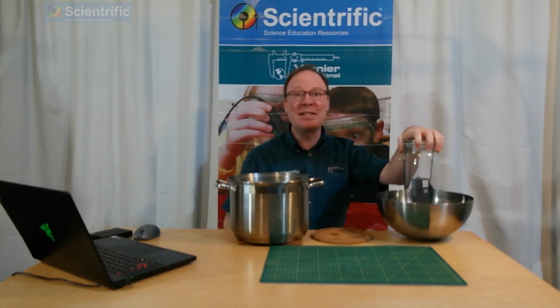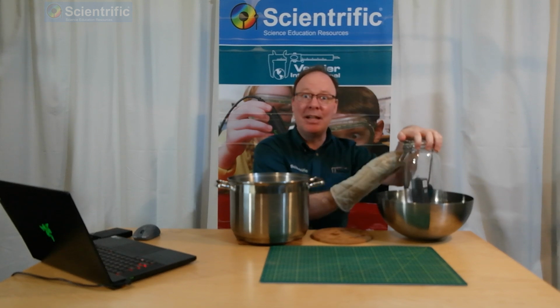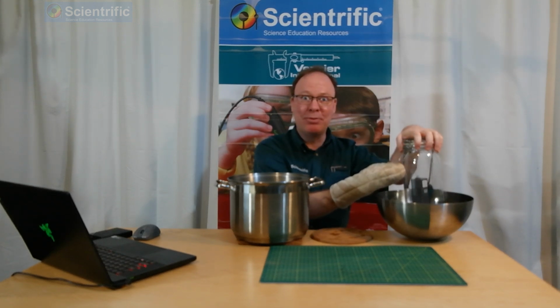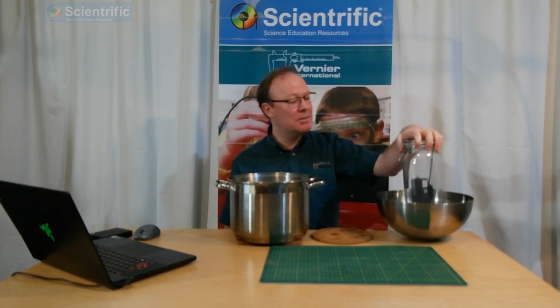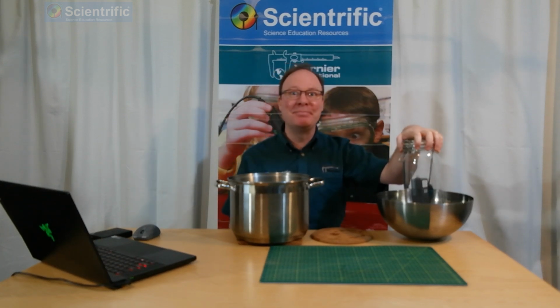So again, like this gas pressure sensor, you just need a large enough vessel. Glass is best because the sides won't flex, and you will be able to take wonderful data.